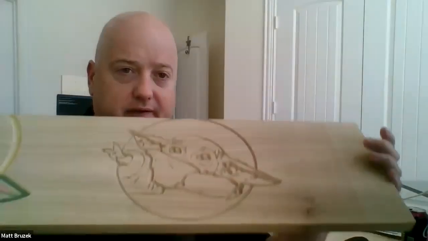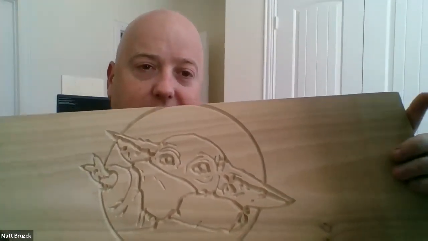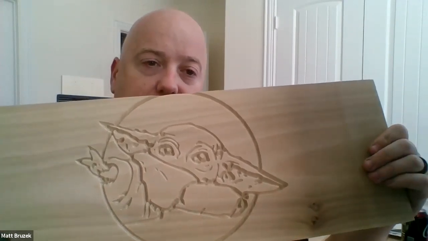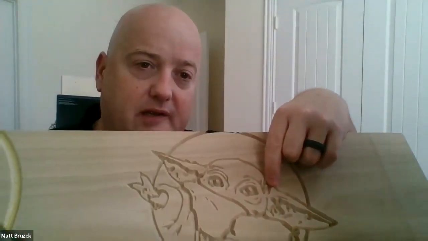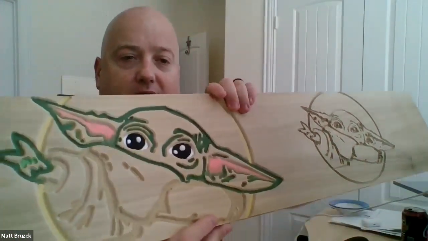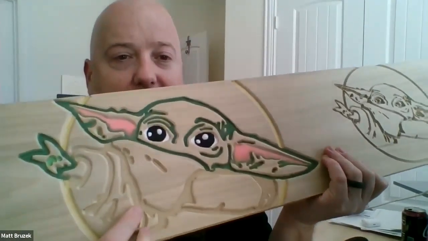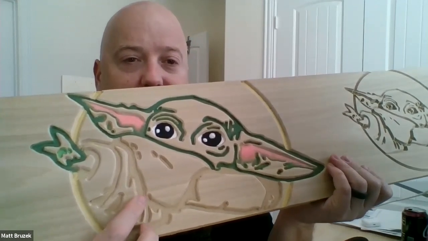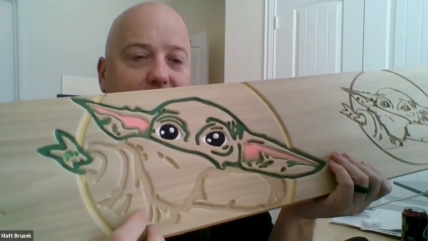Yep, good idea. I had to get an SVG file. I found this SVG file, and I cut this one with a 60-degree V-bit. In Easel, I told it I had a 16th inch bit, but I really had a V-bit, so it made the cut a little bit wider.